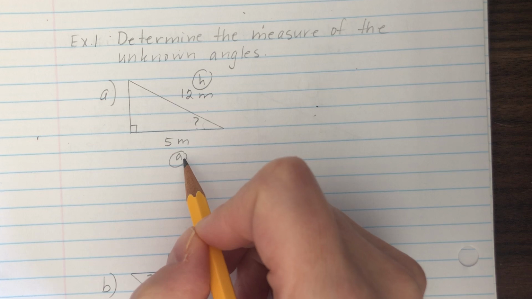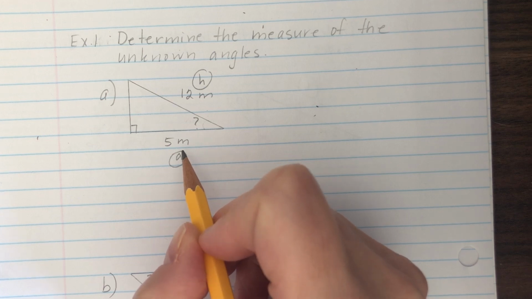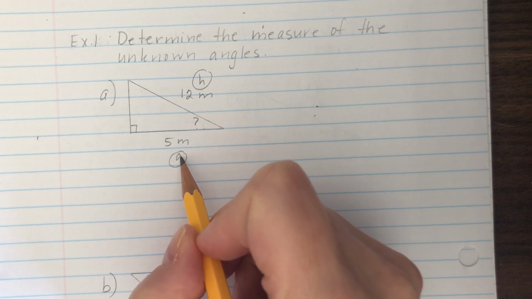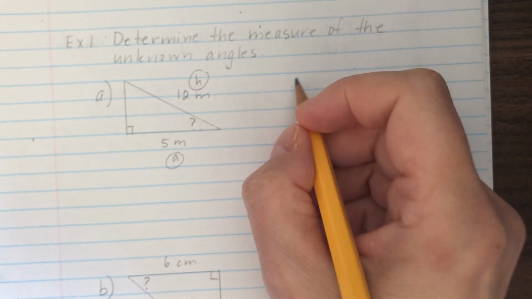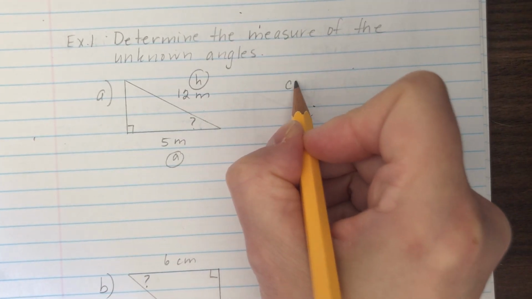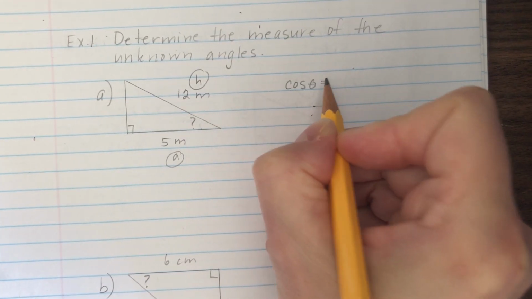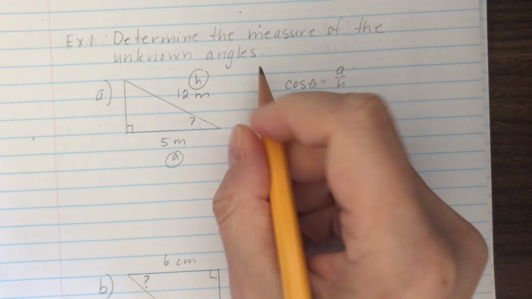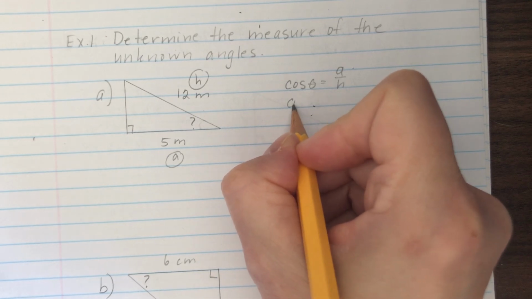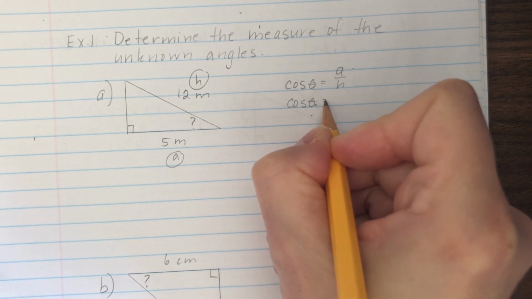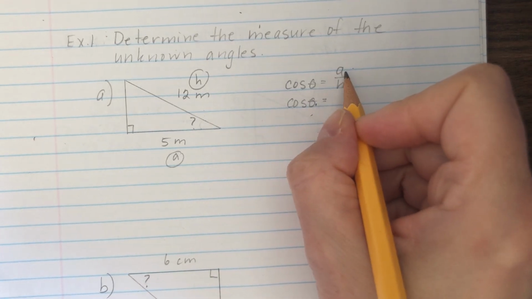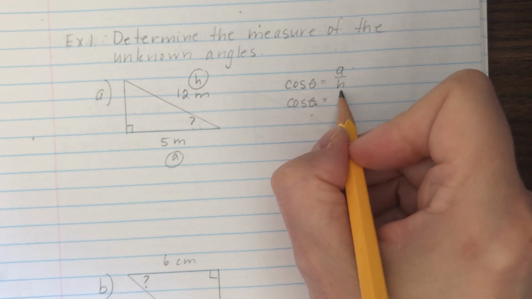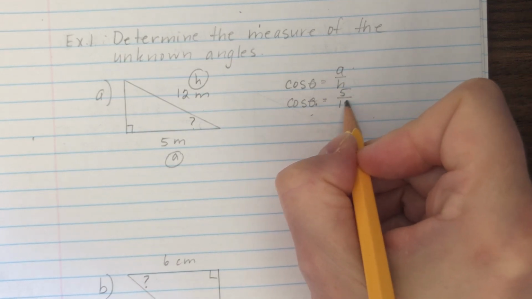The ratio that uses these two sides, the adjacent and the hypotenuse, is the cosine ratio. So I'm going to write that primary trig ratio. So cos theta is equal to adjacent over hypotenuse. Next step is just to sub in those values, leaving theta as our variable that we're trying to find. So the adjacent side is 5 and the hypotenuse is 12.